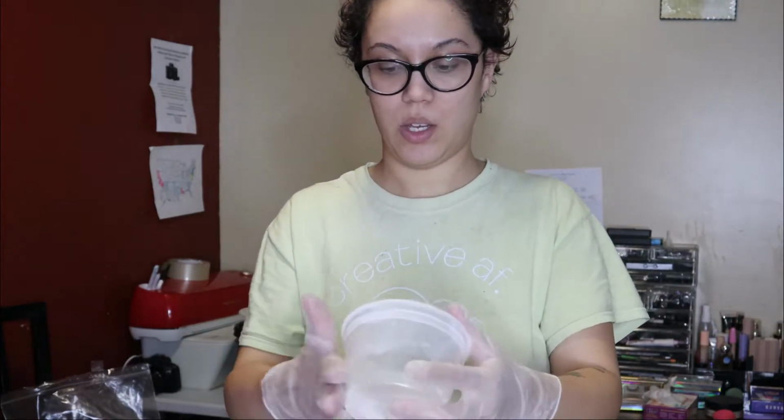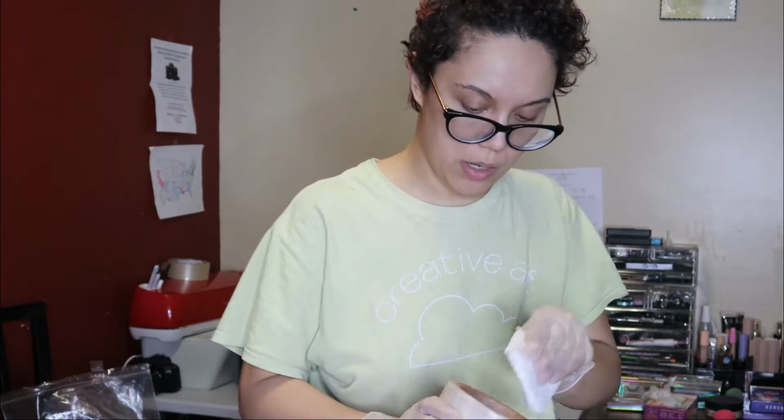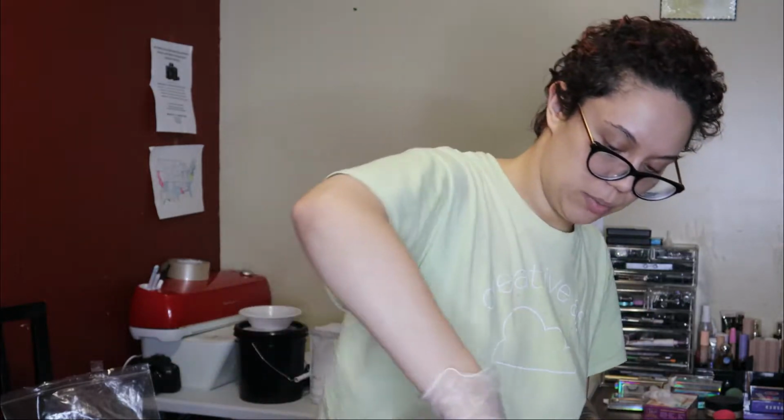And then what you want to do is, actually let me clean this off. A lot of people say use a magic bullet or something. I'm using a mortar and pestle because this is what I have.